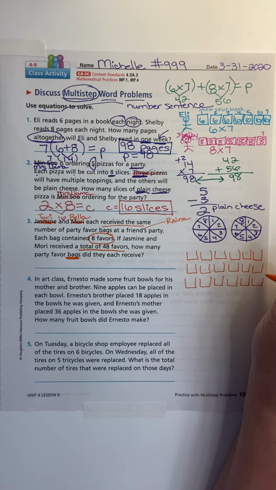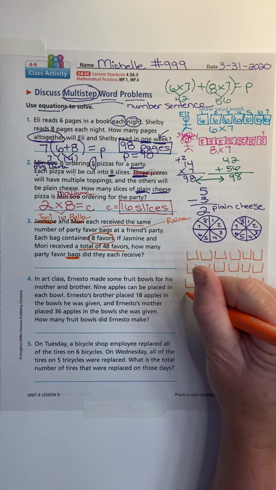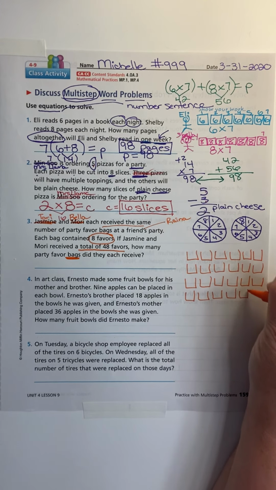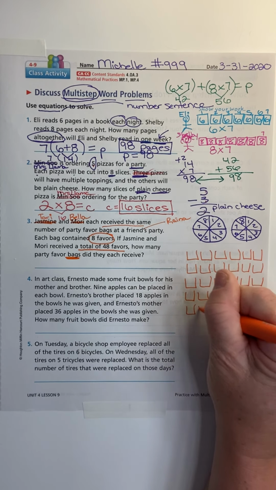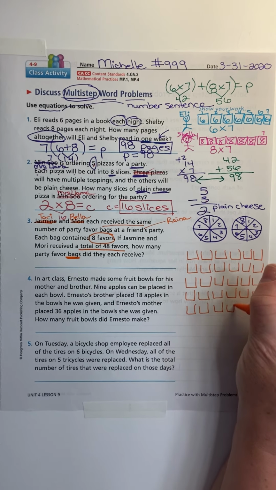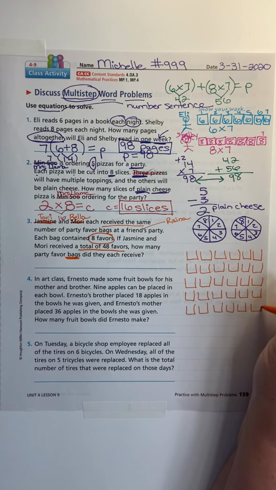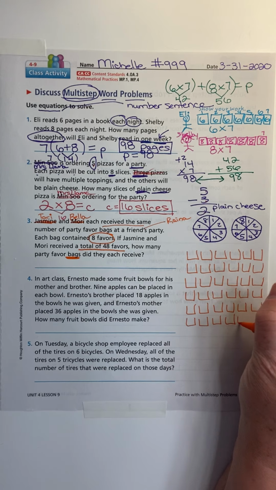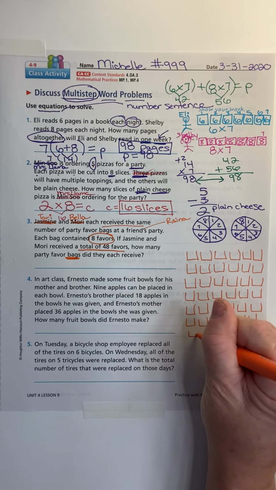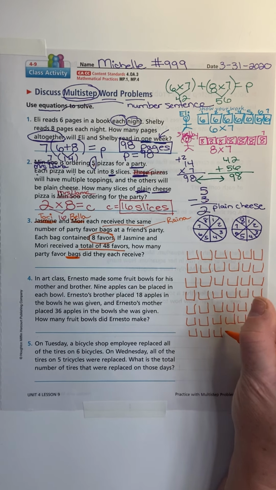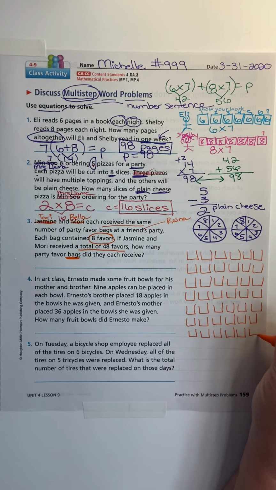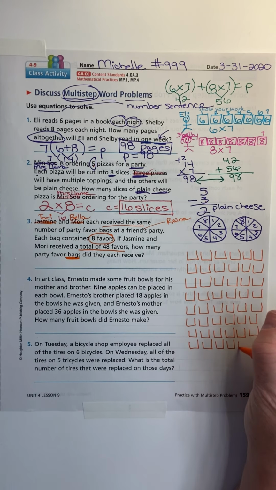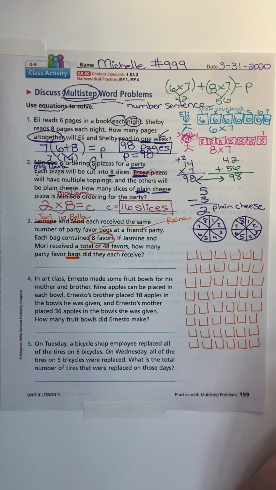This is 6, 12, 18, 19, 20, 21, 22, 23, 24, 25, 26, 27, 28, 29, 30, 31, 32, 33, 34, 35, 36, 37, 38, 39, 40, 41, 42, 43, 44, 45, 46, 47, 48.